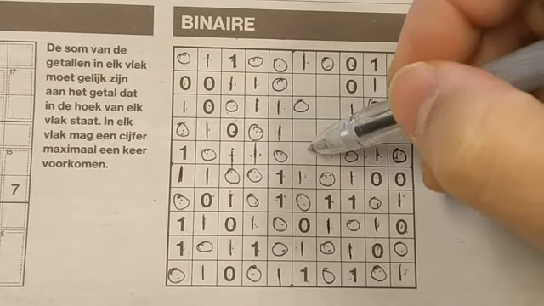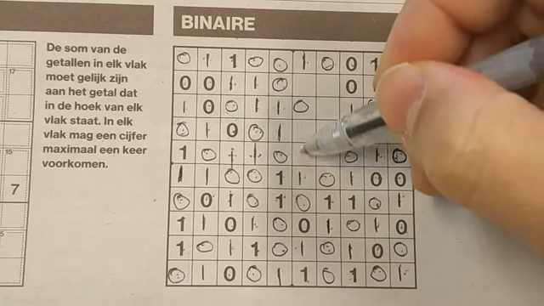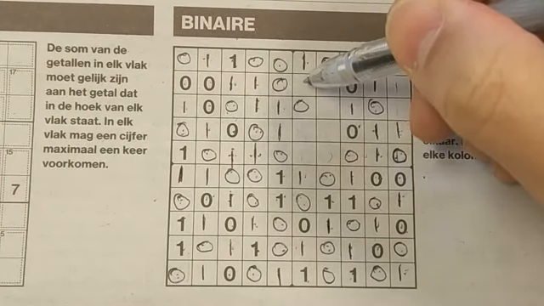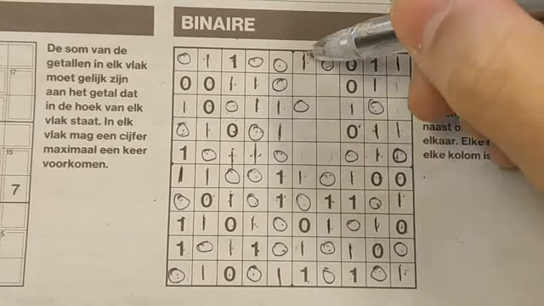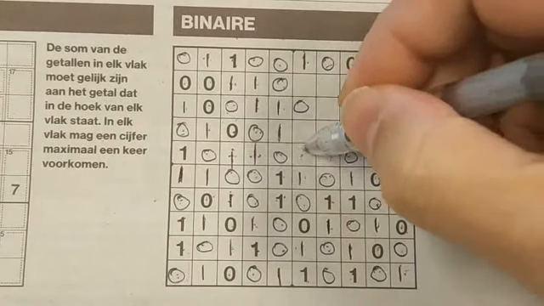If I put the 1 here, then we have 3 O's. Not allowed. So this cannot be a 1. This must be an O.